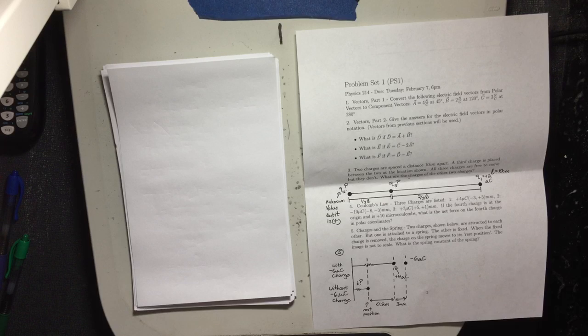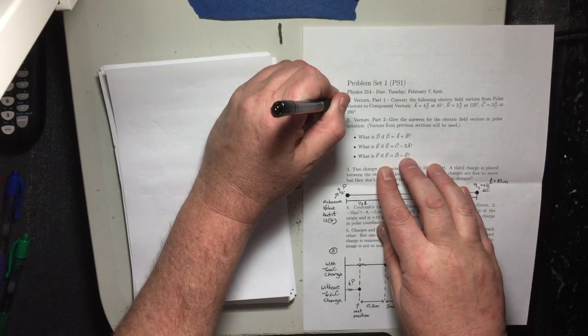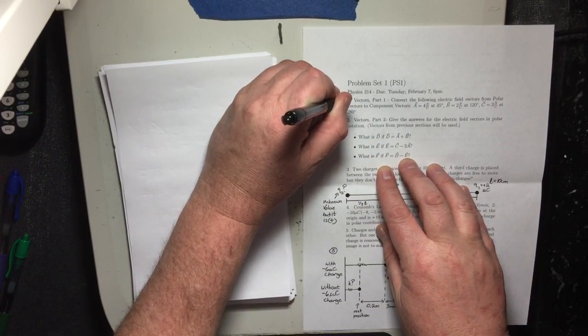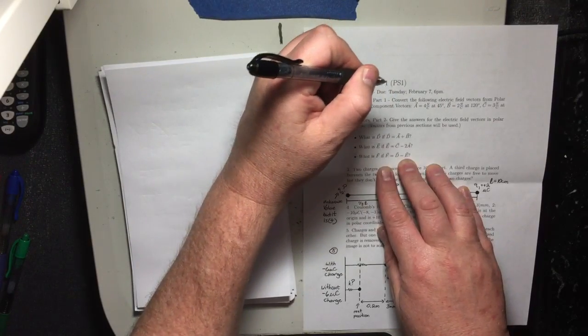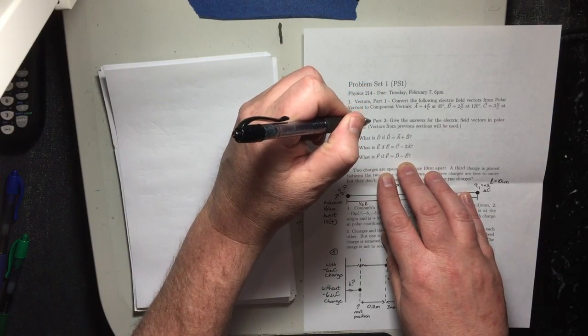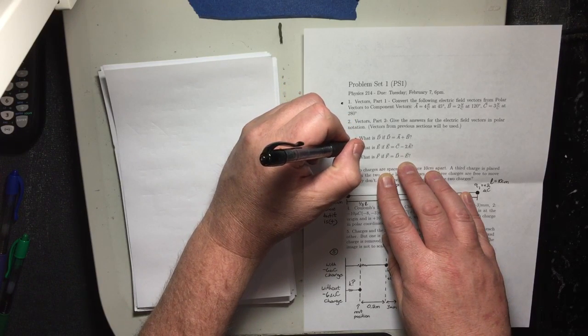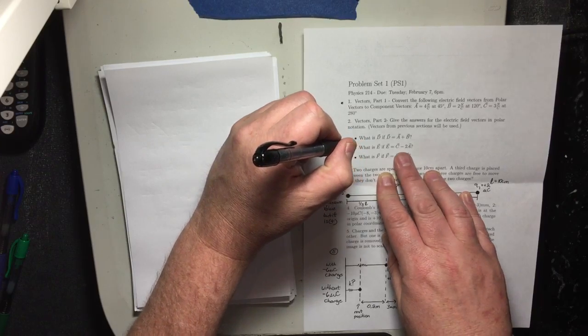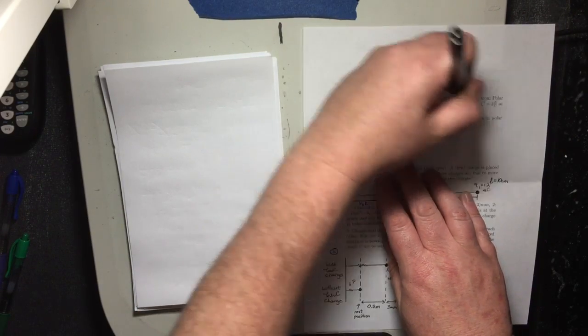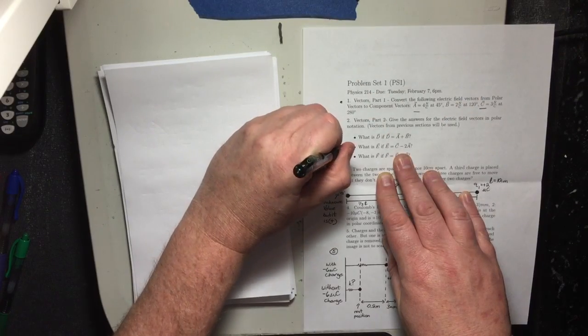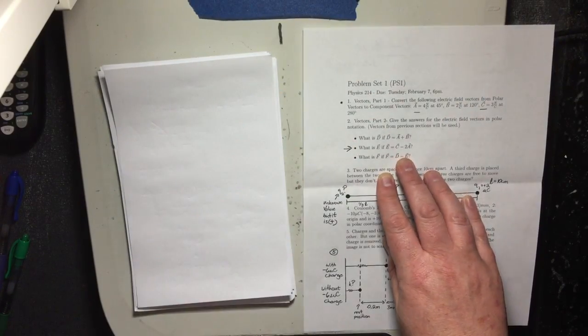So just for the sake of saving time, because it is Friday afternoon, I won't do all of the vector problems. I'll break down A and C, and then I will do this one.